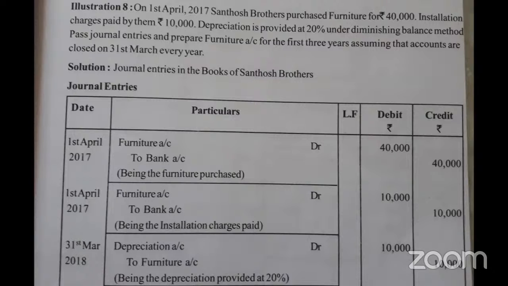The amount of cash is going out of the business, so bank account will be credited. The asset will be coming into the business, so furniture account is debited. Okay, next entry, furniture account debit to bank account.